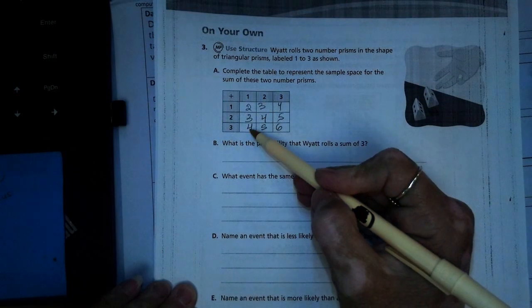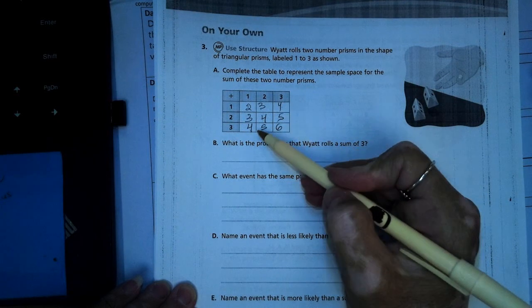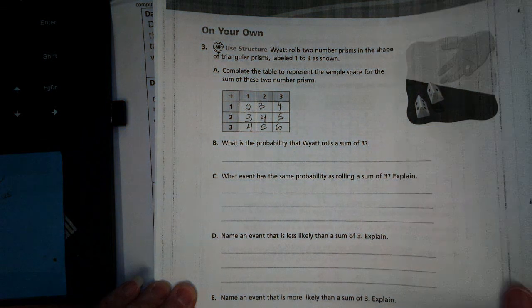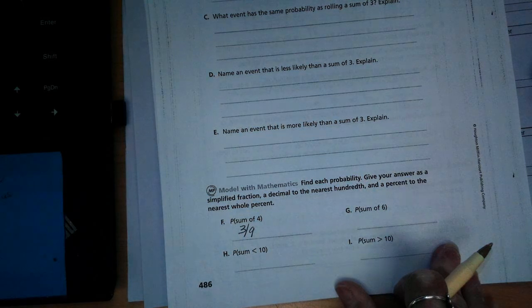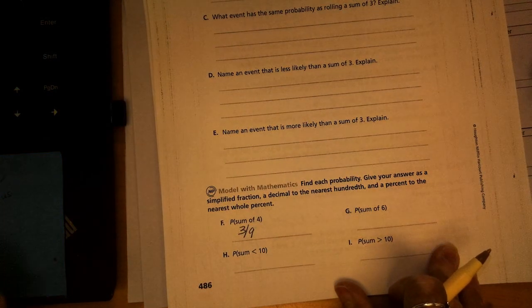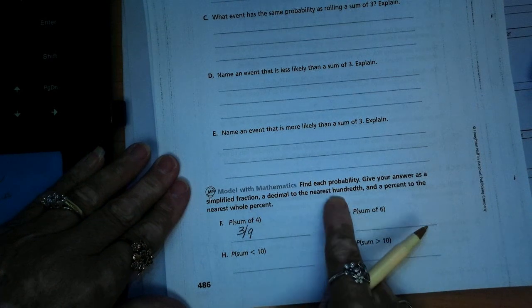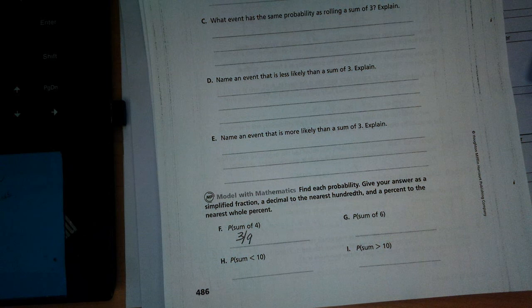So how many sums do I have? 3 out of 9. Yep. And then you write it as a decimal and a percent. Okay.